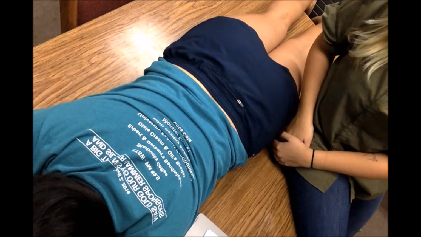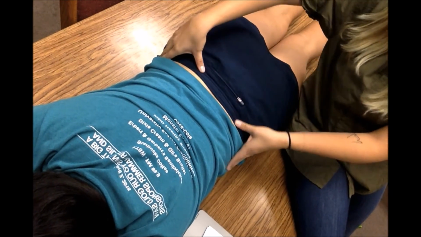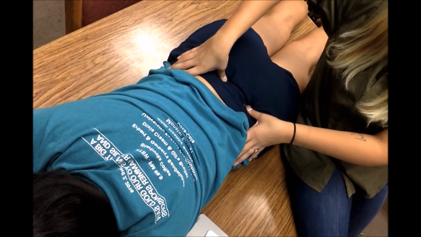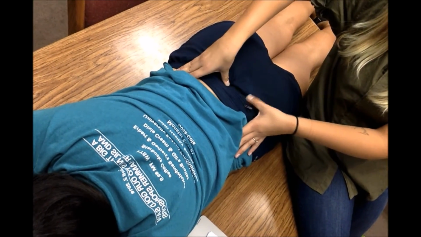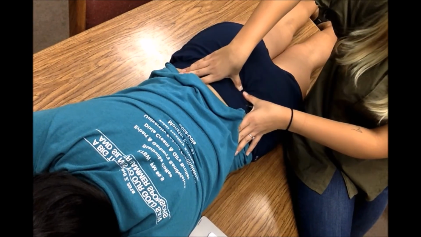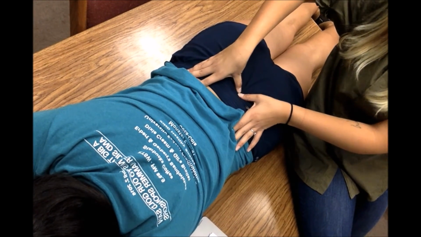To palpate the PSIS, have your patient either standing or prone. You're going to palpate along their back here until you find two bony prominences. Usually it's below the back dimples. The median sacral crest you can find from keeping your thumbs on the PSIS and palpating inferiorly till you feel the spinous processes right down here.